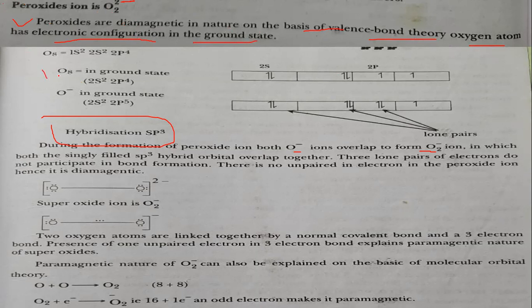See, in the ground state, what is the electronic configuration? 1s2, 2s2, 2p4. This is the outer shell, right? So 2s2, here 2 electrons are there, and 2p4. One electron here, first one, second one, third one, and the fourth electron comes again to this shell.